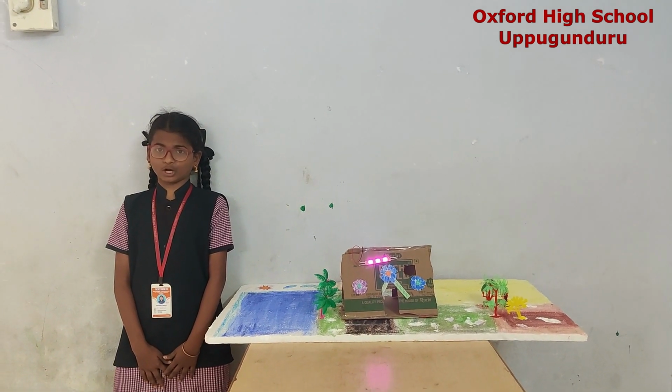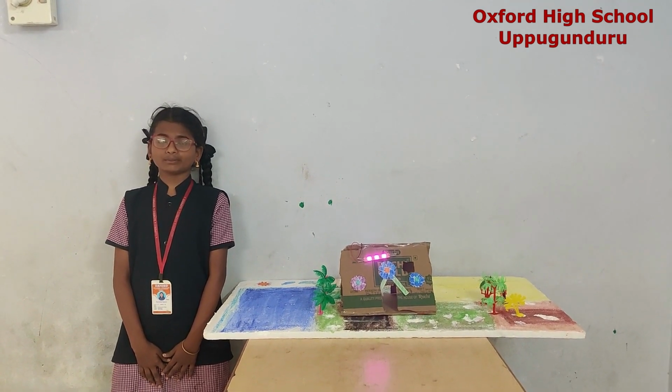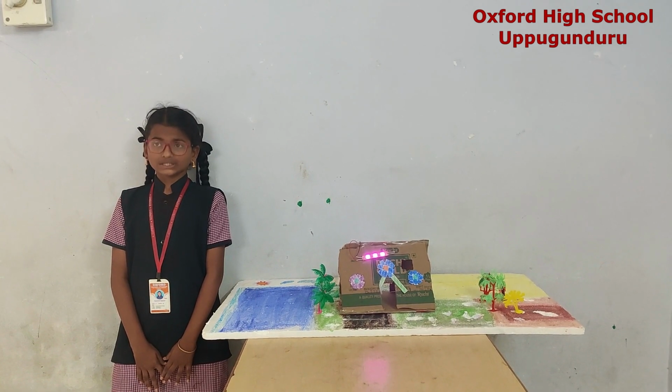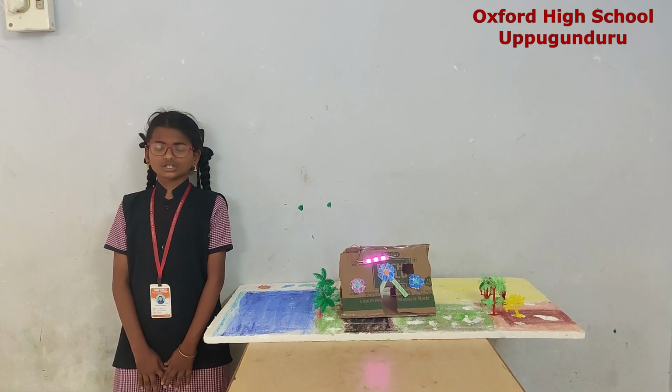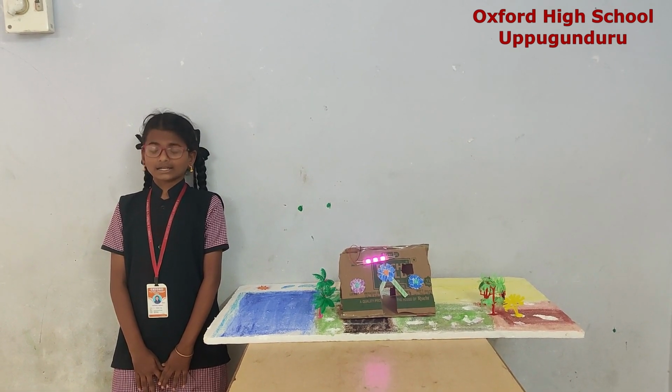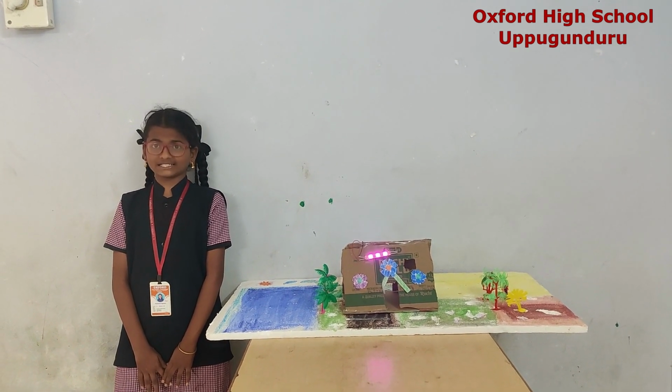Today's science project: kacha houses are built with straw, grass, leaves, red soil, etc. Kacha houses are found in villages.